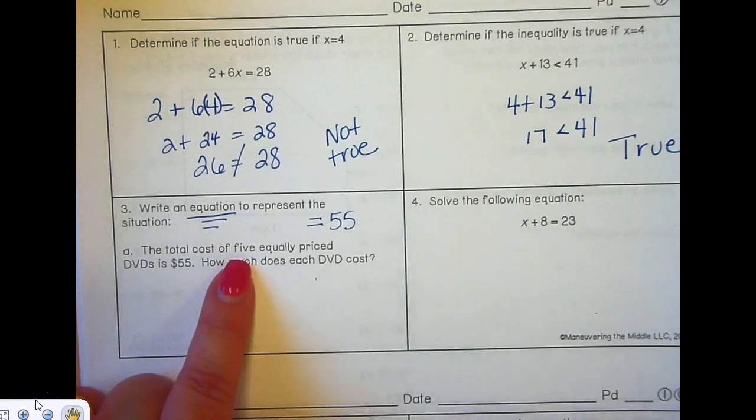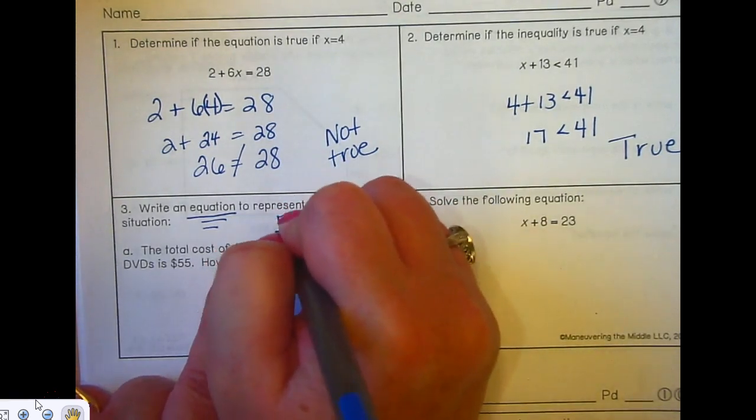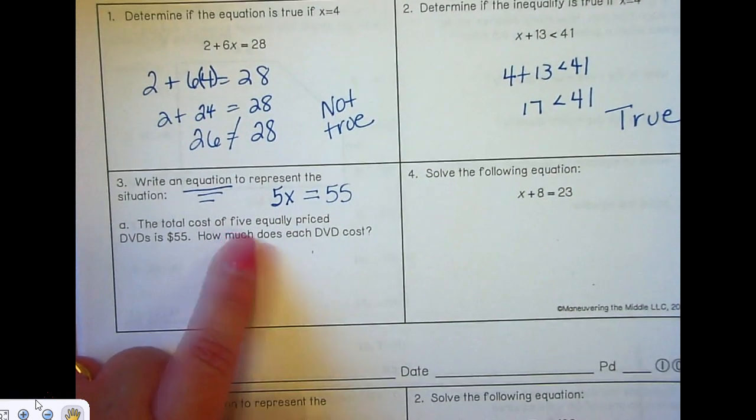So if you have to divide, your equation has to be written in the inverse operation. If we're going to have to divide, what kind of equation do we need to write? What's the inverse of dividing? Multiplying. And we need to use a variable. So 5 times the cost of the DVDs equals $55.